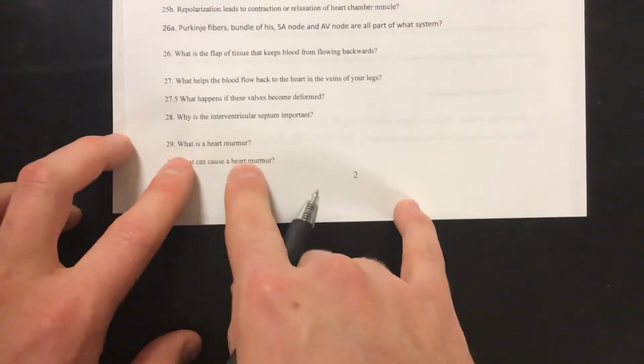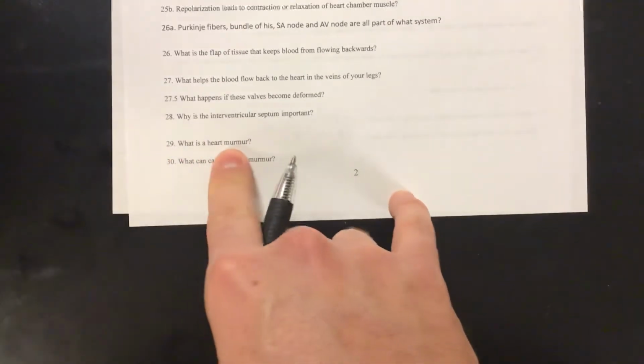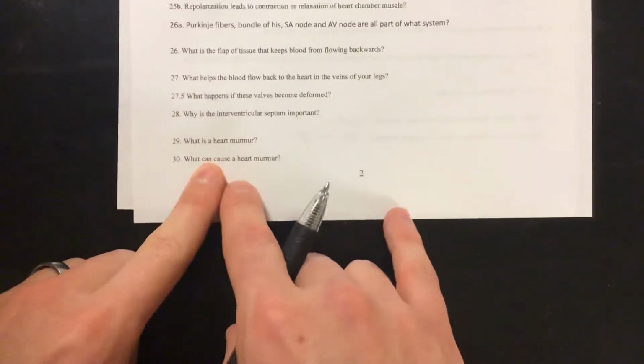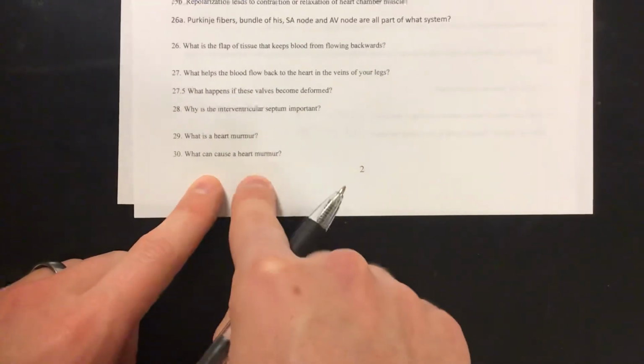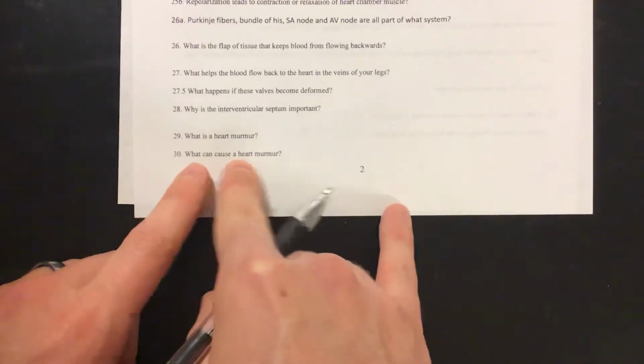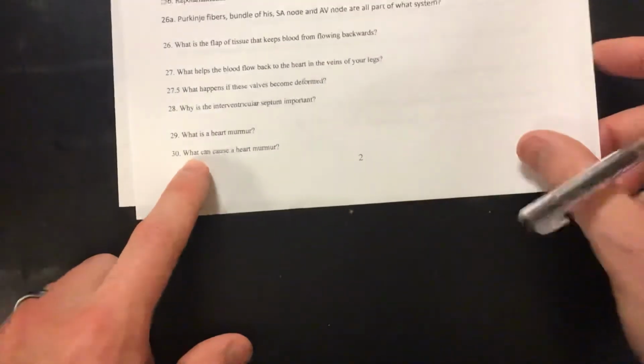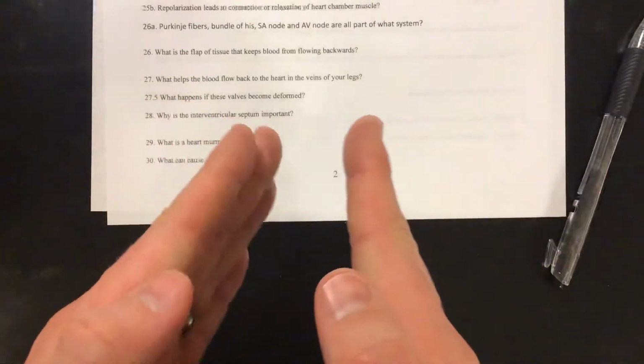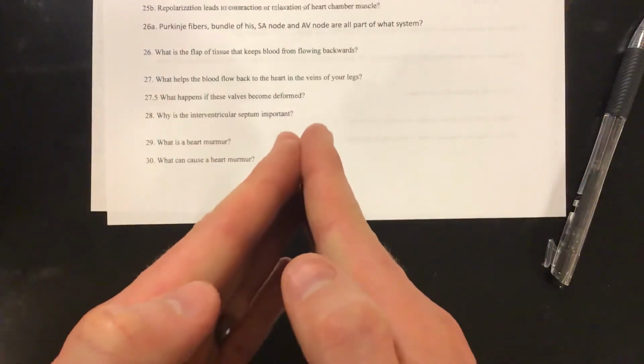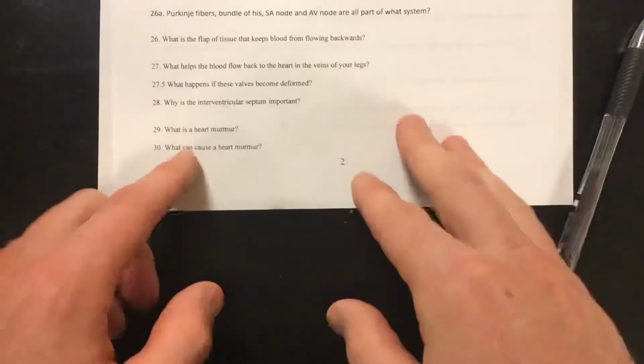What is a heart murmur? It's just an abnormal sound in the heart because of abnormal turbulence. What can cause a heart murmur? It's a good one. Can be a hole in the heart, leaky valve. It's usually a leaky valve, because you've got to imagine if the valve's not closing all the way, instead of that really nice quick sound, it won't ever fully close, so there'll be turbulence going through it for a long time.